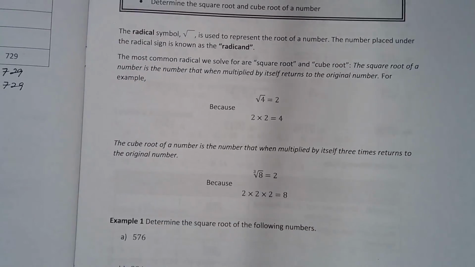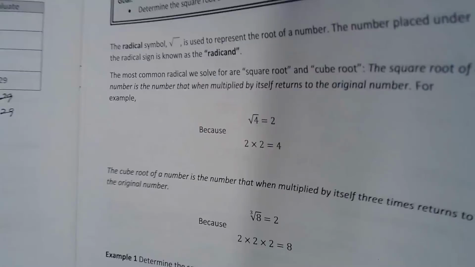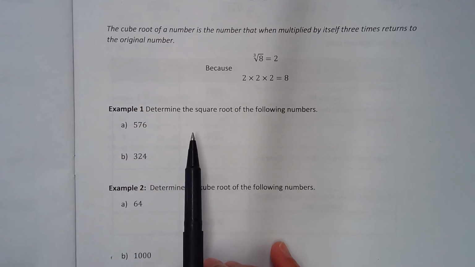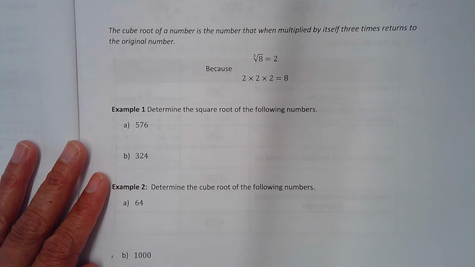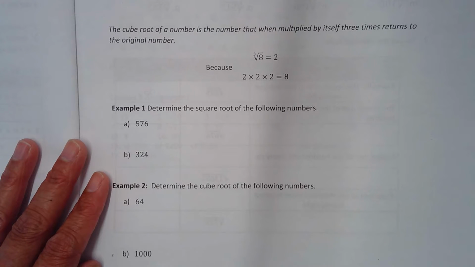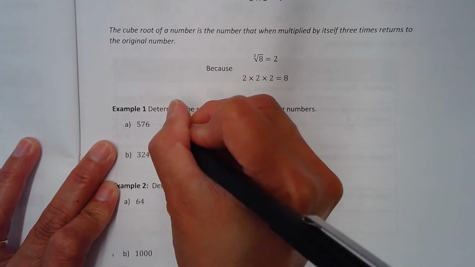Now this one here is very, very simple. Determine the square root of the following. Go ahead and figure out the square root of 576. What did you get for this?